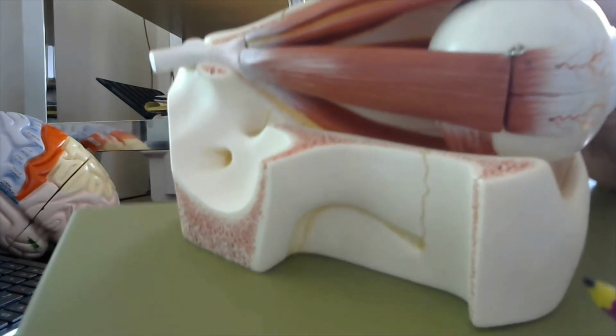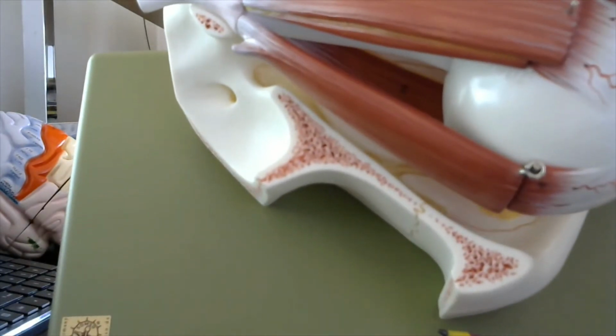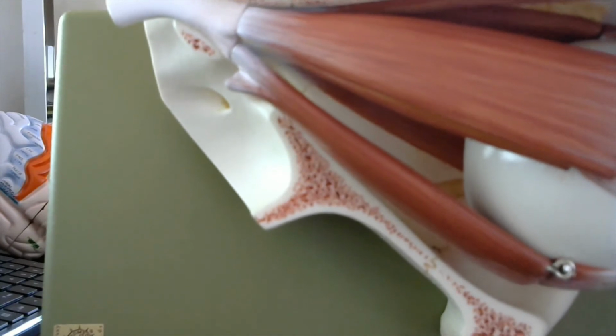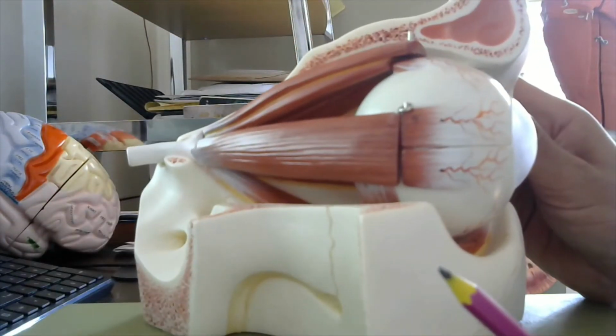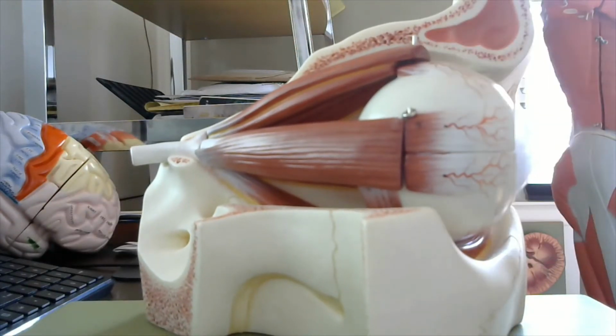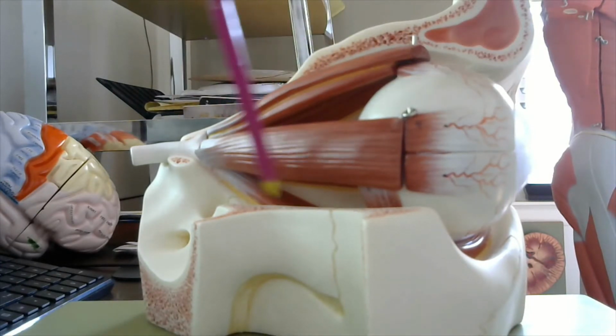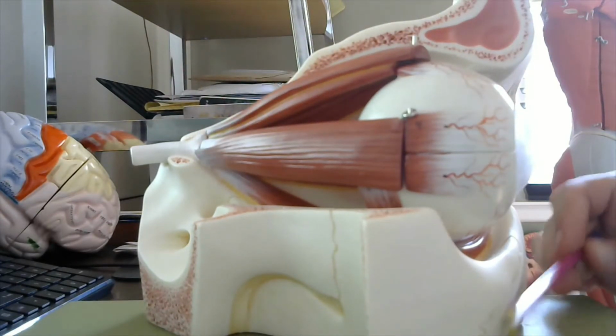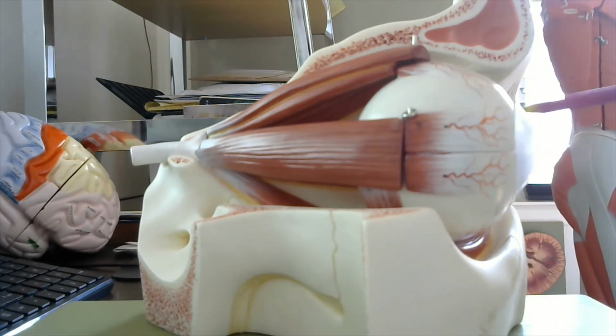So maybe this will kind of help you out, give you another sort of viewpoint of how the eye sits into the orbital cavity. Remember, the bone that we want to think of with the eye is the sphenoid bone. Okay, our sphenoid bone is here. Our maxilla here. Our ethmoid is deep on the medial aspect of it.